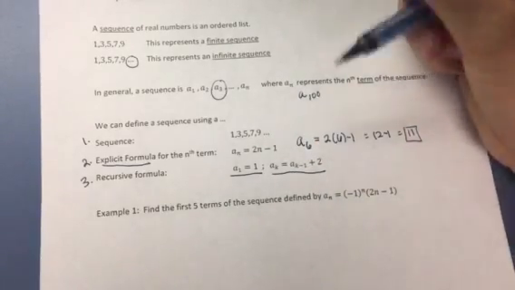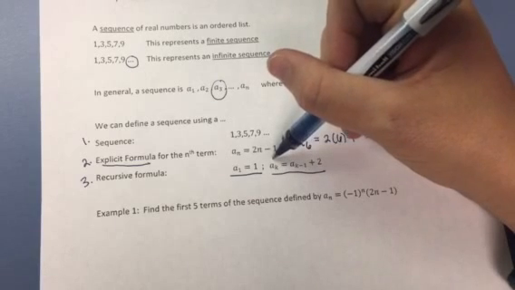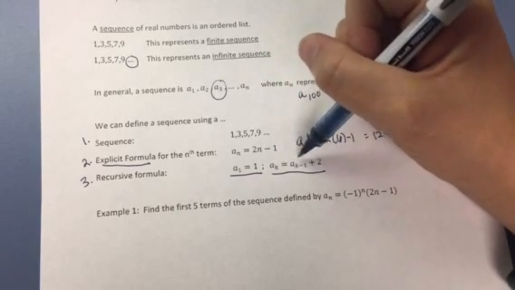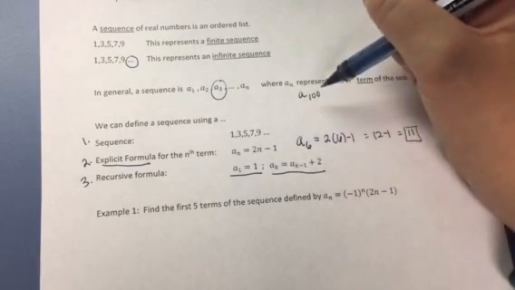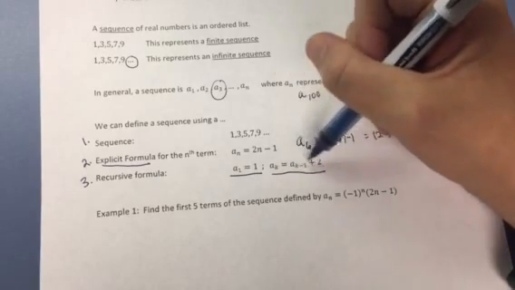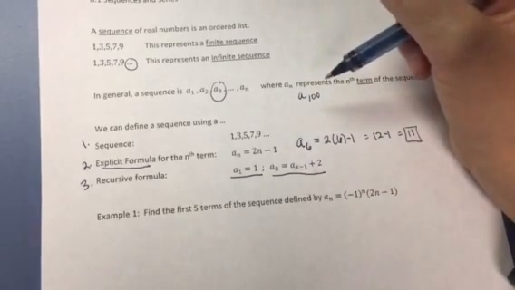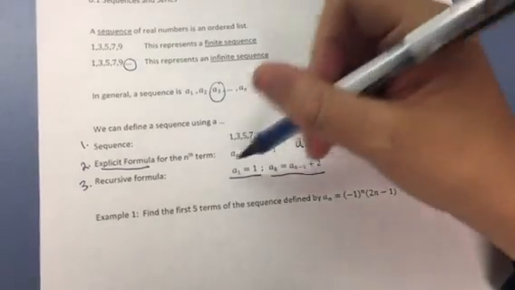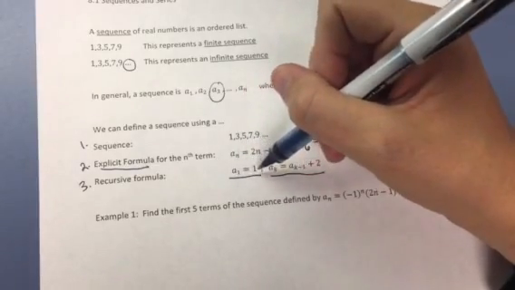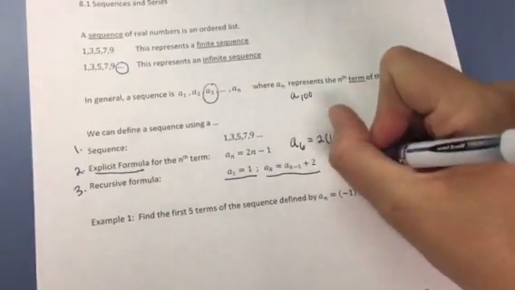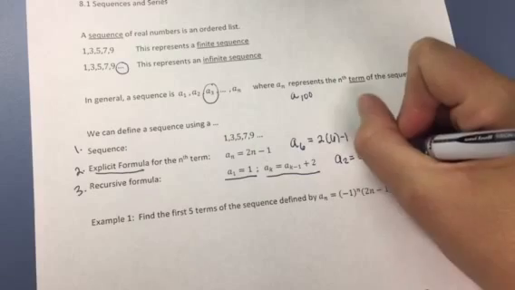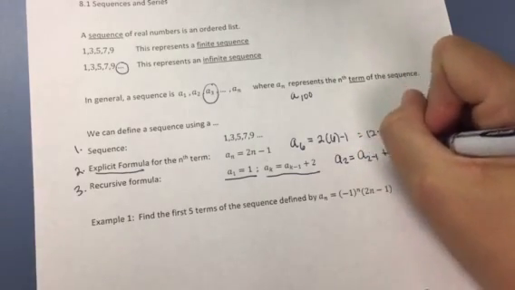So if the term I'm trying to find is a sub k, the previous term is a sub k minus 1. So to find the next term in the sequence, you have to know the one before it in the recursive formula. So since I'm given that a sub 1 is 1, to find a sub 2, that's going to be a sub 2 minus 1 plus 2.